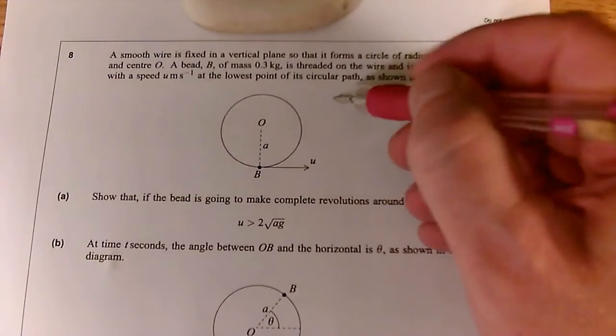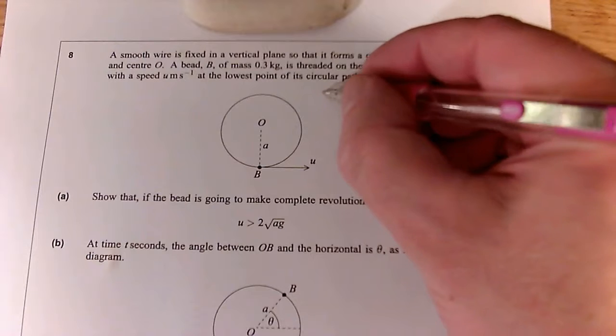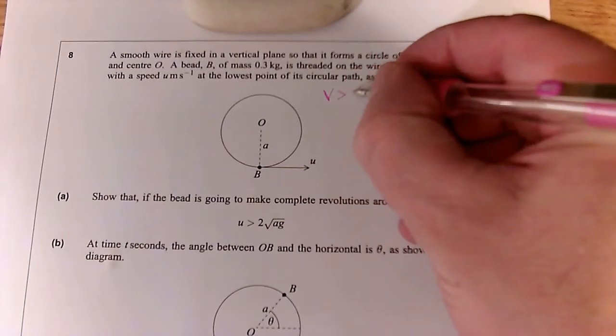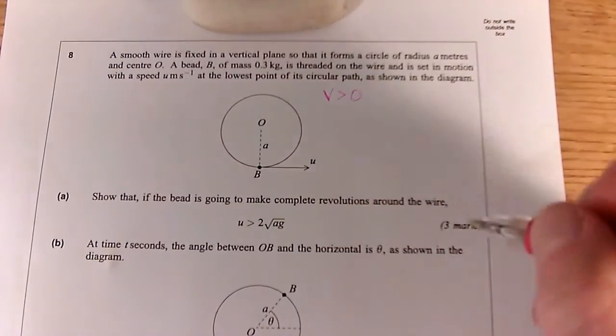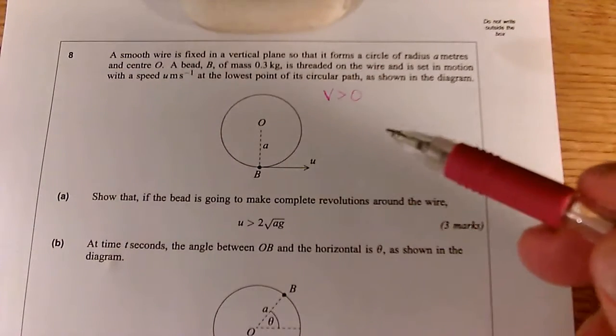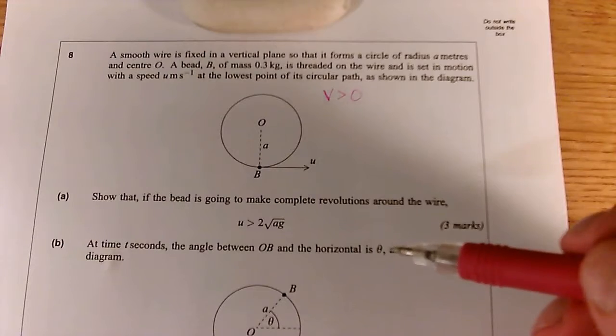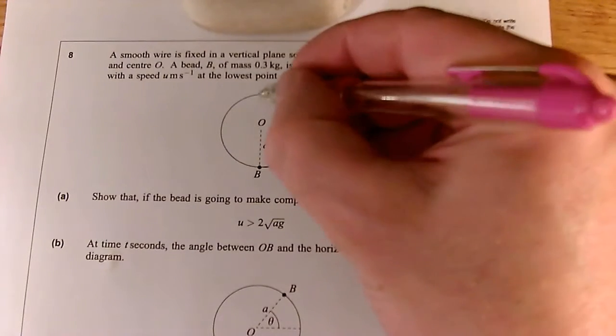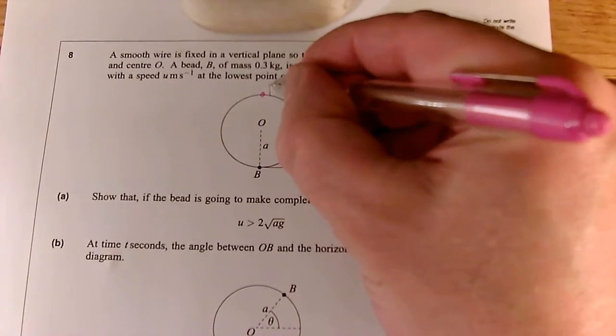So to get full marks on this, we do have to at some point make clear the point that v has to be greater than 0 at the top, because if it came to rest at the top, then it would just stay there forever. Now this top position I'm going to call, I don't know, we could call it P.